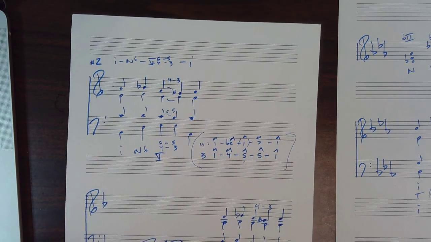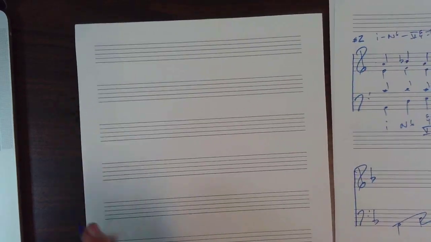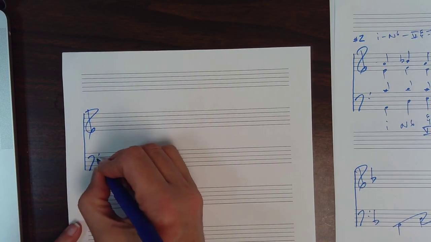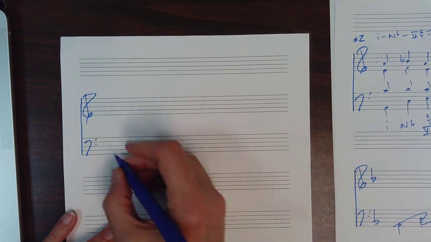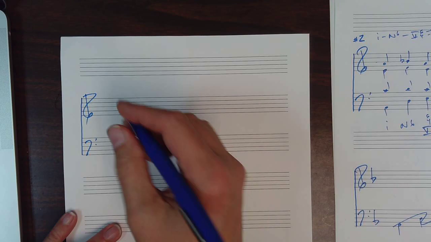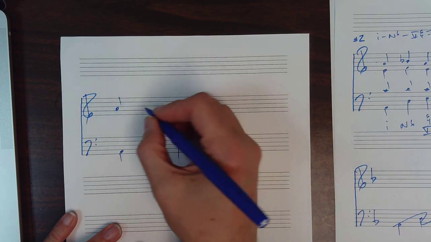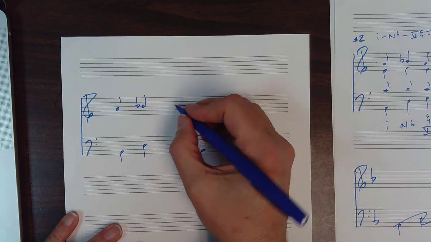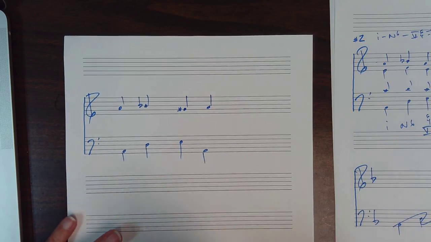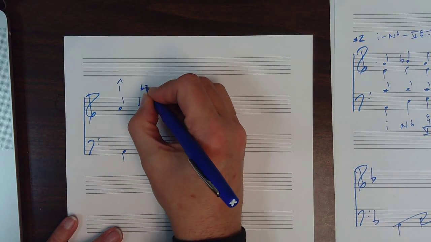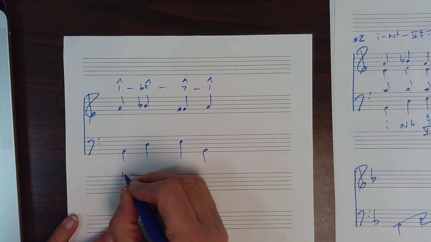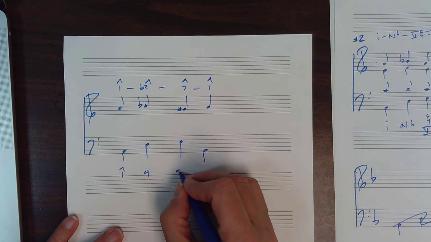The last one I want to show you is really quite amazing. It's my favorite one. Okay, so here's what we're going to do. I'll do this in A minor again, and I'm going to start with the basic structure as we know it from the beginning. A, B flat, G sharp, and A. Okay, so this is 1, flat 2, 7, 1, and this is 1, 4, 5, 1.